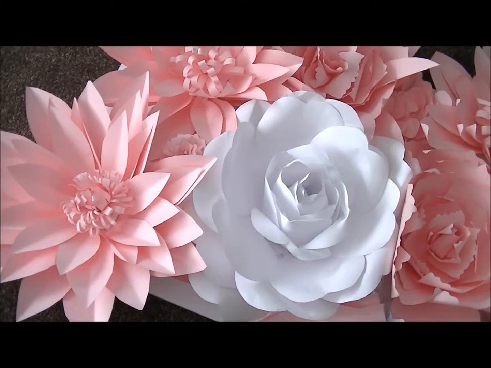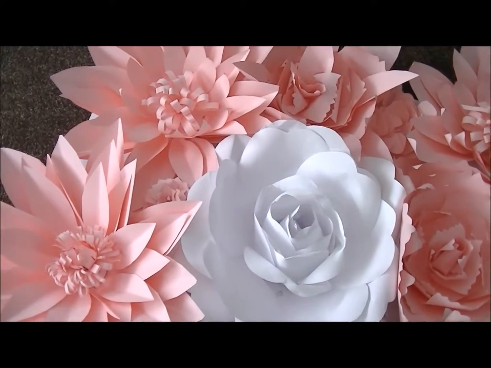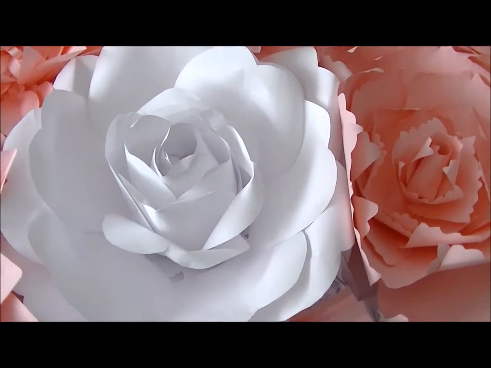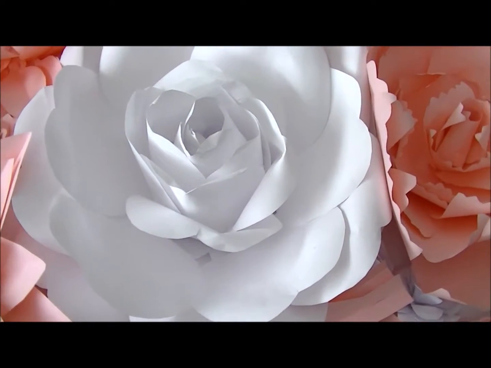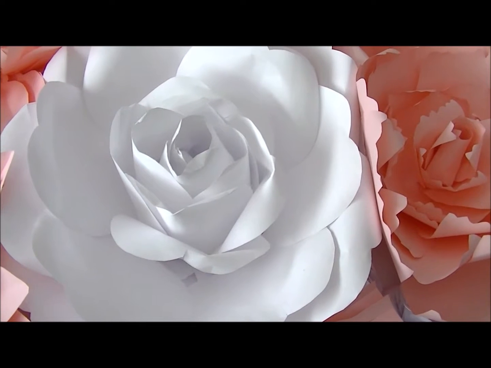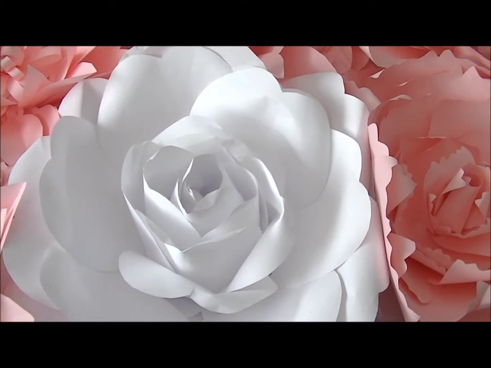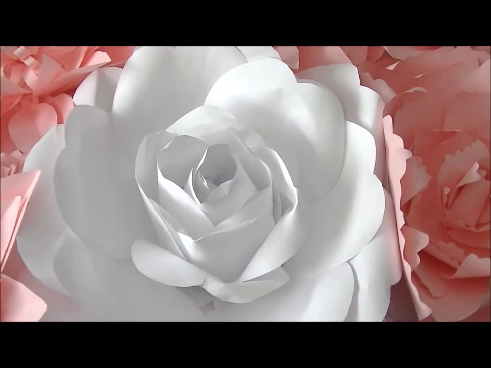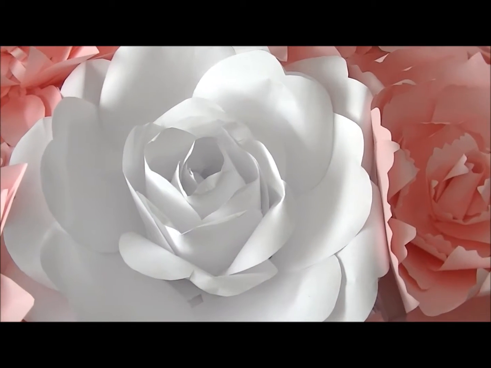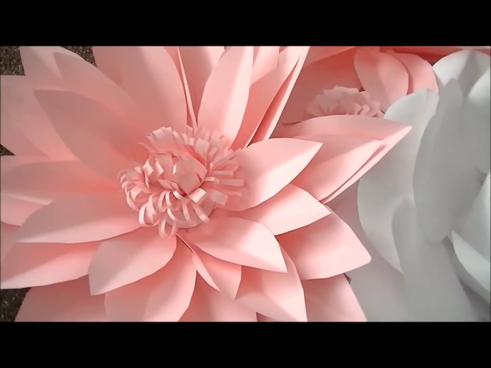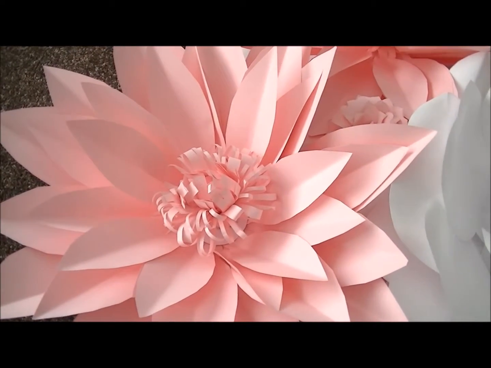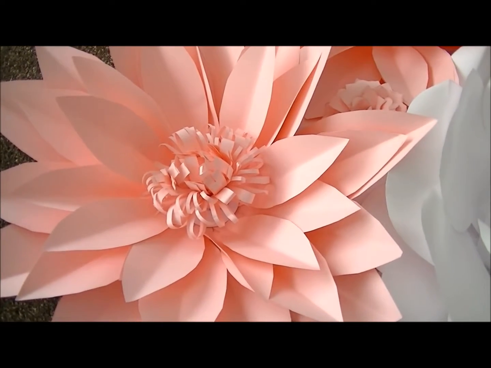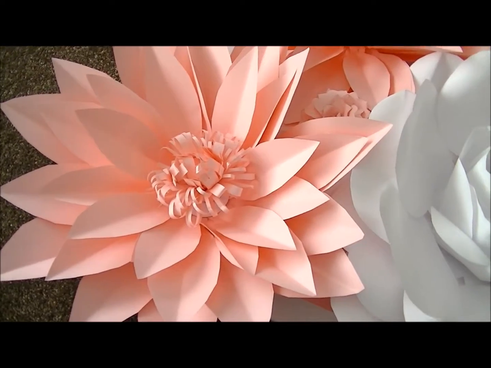I'm still working on the paper flower backdrop at the moment, so let me just bring the camera closer. Now with this one, this is the white rose. This is the same template as we've used for the red rose that I showed you earlier on. And basically with this one, you're just using different coloured papers to change the style and the look of the flower or the backdrop. And then this template here is a daisy template, but you can just see when you change the colour of the paper, how different that looks. Let me just bring that into shot there.